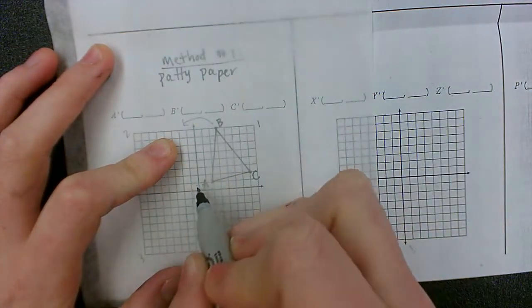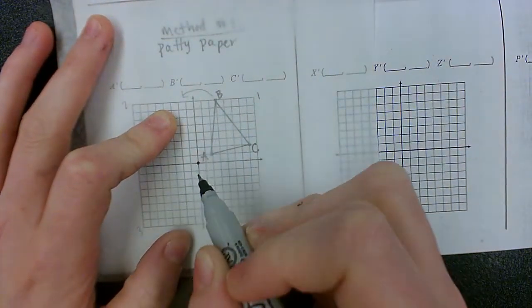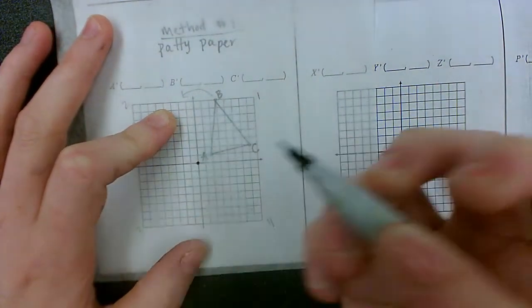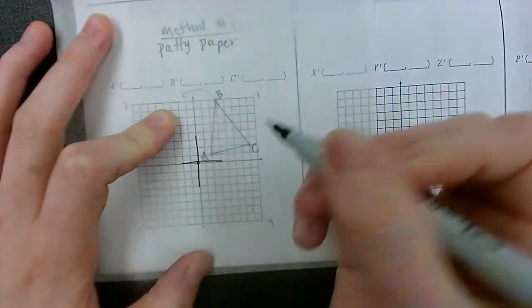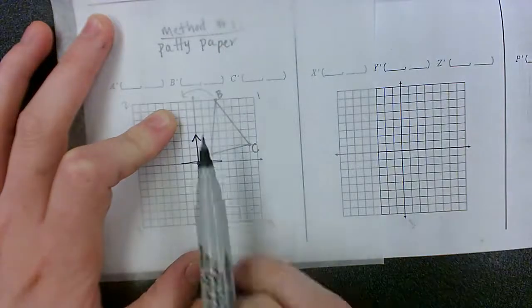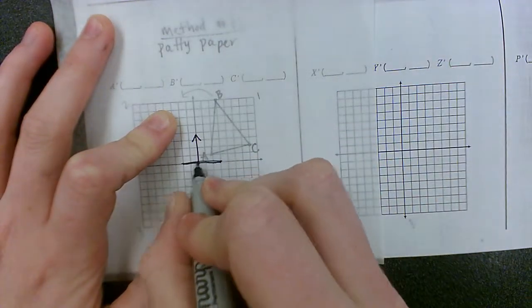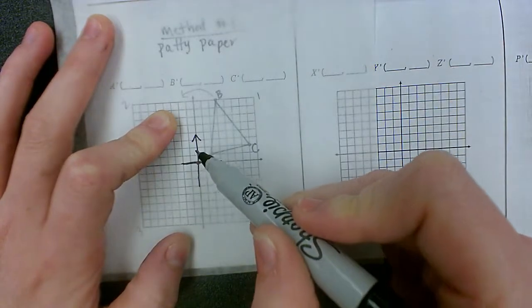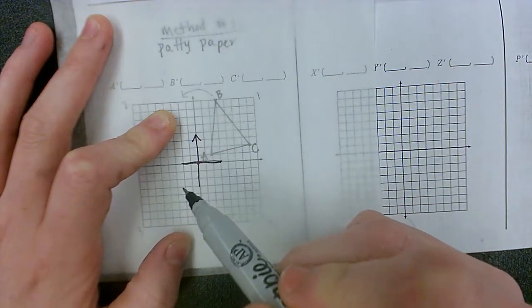That's the point that I'm going to rotate around. That is my point of rotation, where I'm going to put my pencil or pen, and then I want to draw my X and Y axis, so I have a little bit of a landmark. And then I just do this for myself, not really necessary, but I draw an arrow there so I can tell when I've reached my 90 degree rotation.